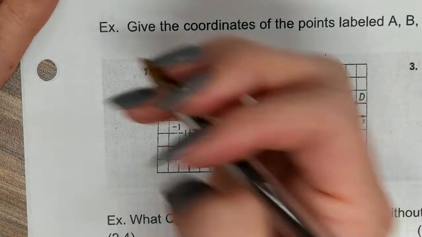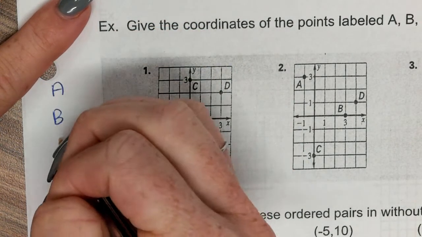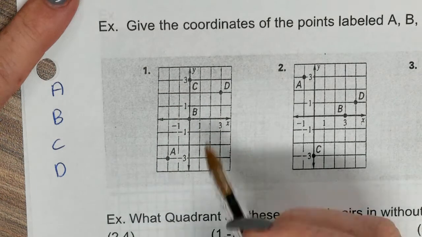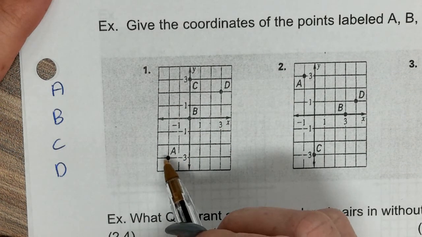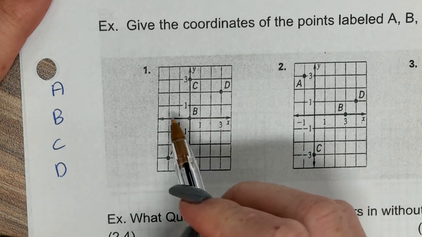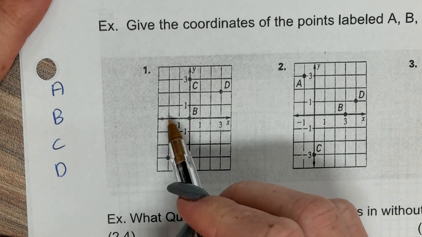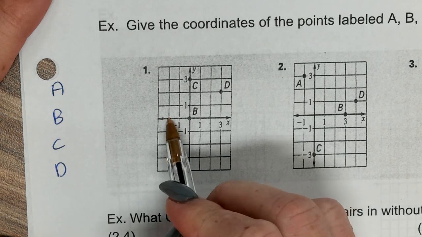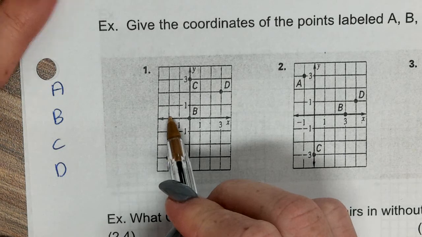So the way I would do this is I would say I need a point for A, for B, for C, and for D. So let's look at A. To get the ordered pair, simply look at the x-axis and ask yourself, where is point A on the x-axis? This is 0, this is negative 1, so this is negative 2.